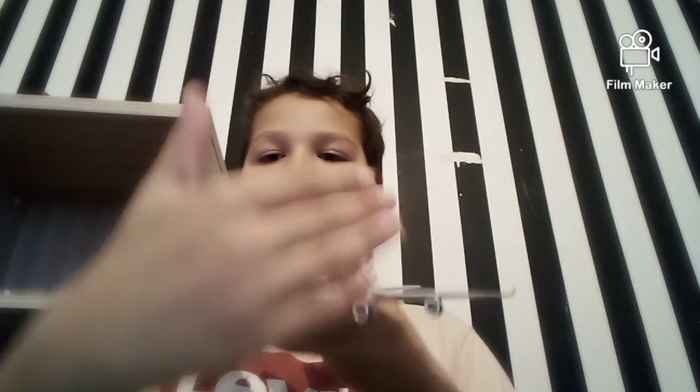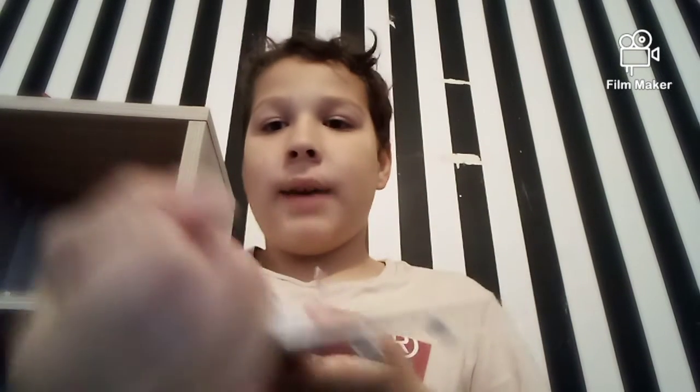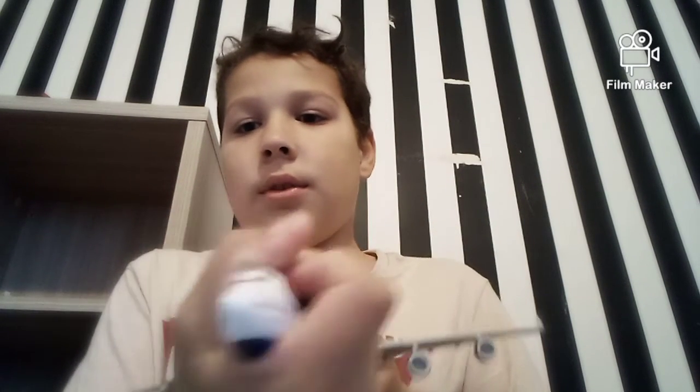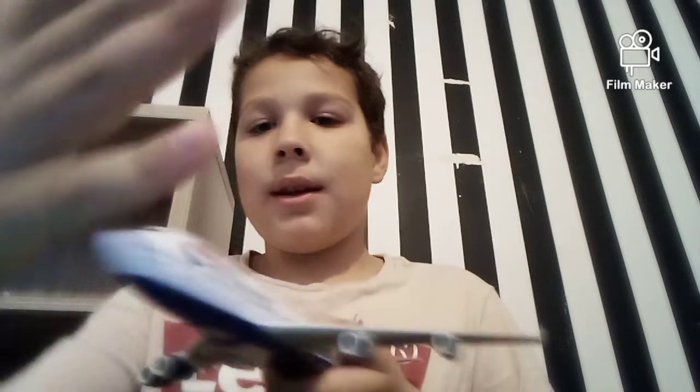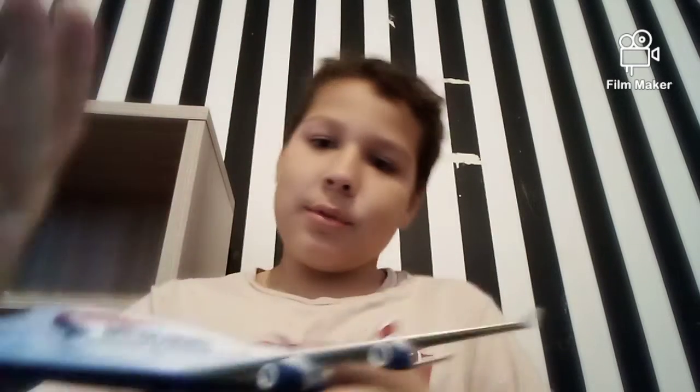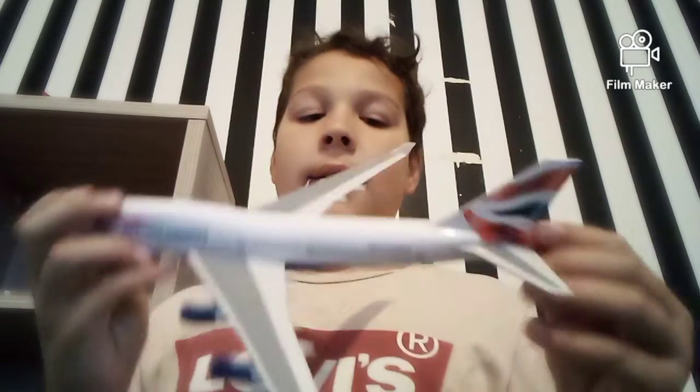But if it was a square, you'd keep your hand there and it wouldn't go past. That's the science behind it, and that's what makes them aerodynamic.